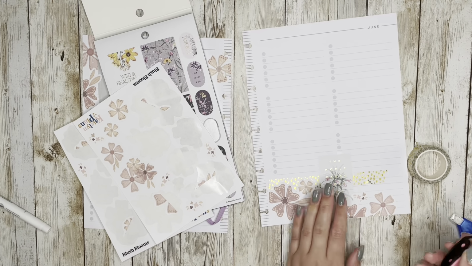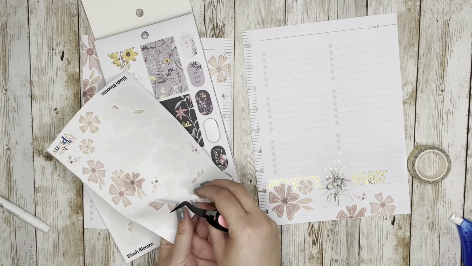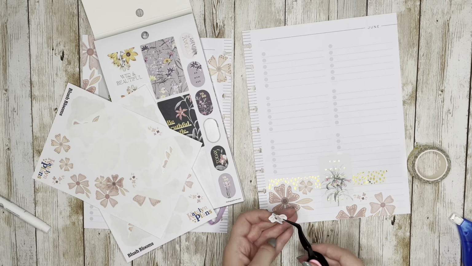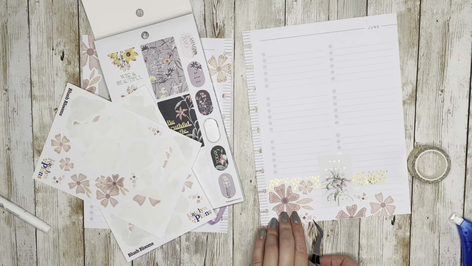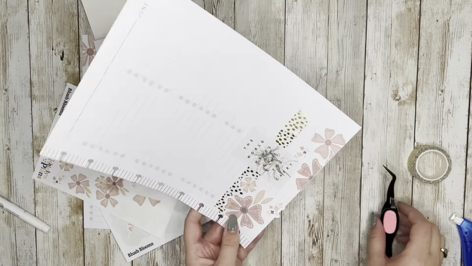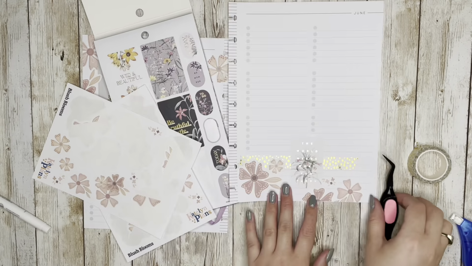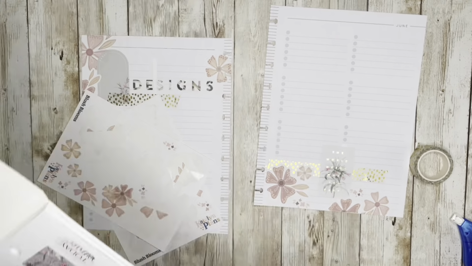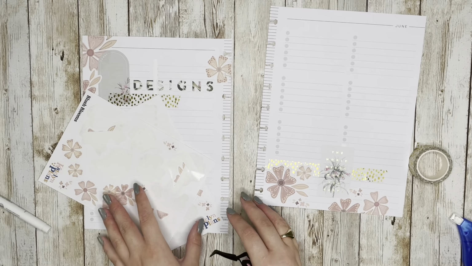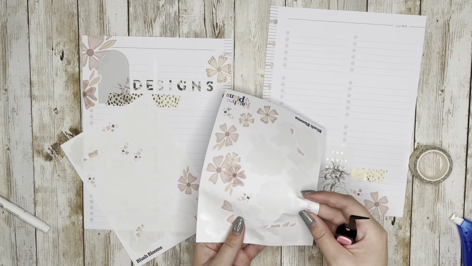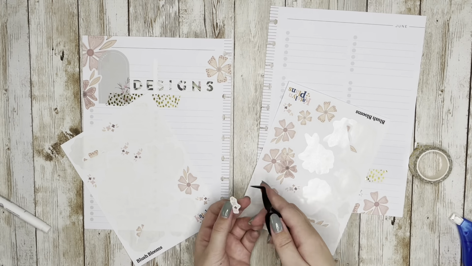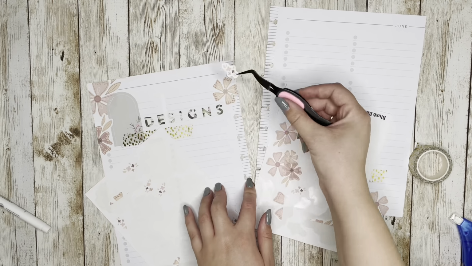So I'm going to go with one of them over there. This section of them is going to go down to the bottom here to balance out what's going on. And then to balance that out, I'm going to flip back over to where I was doing the designs text up top and add in a couple of these.